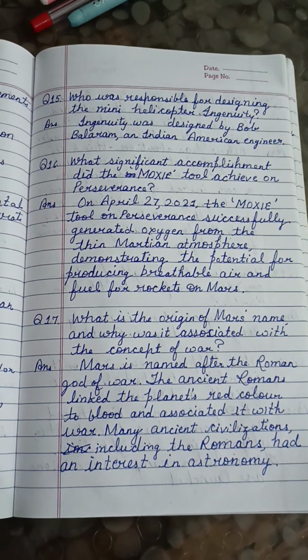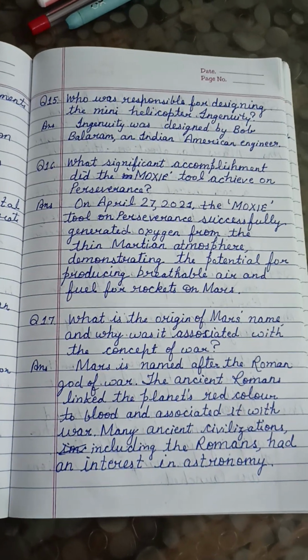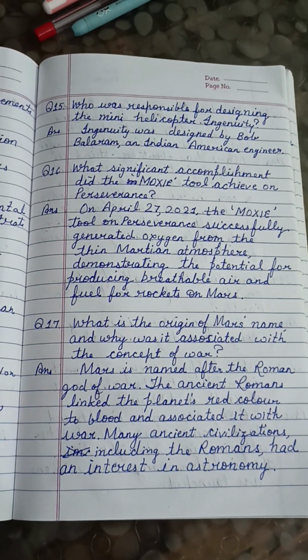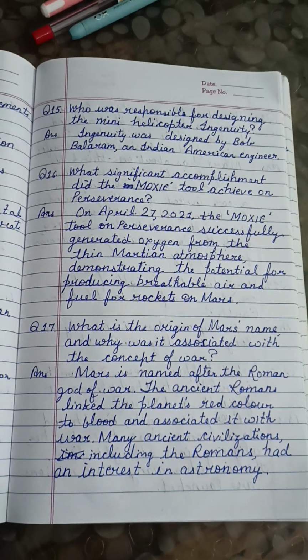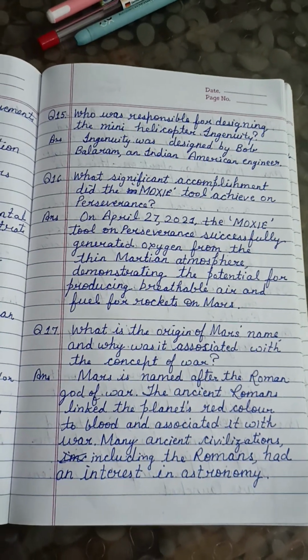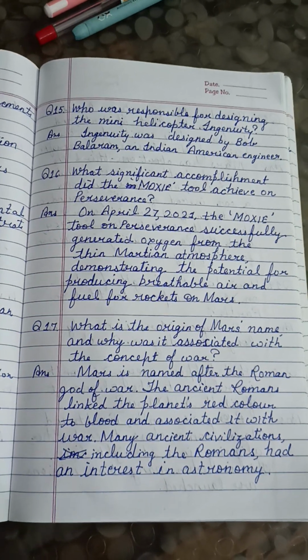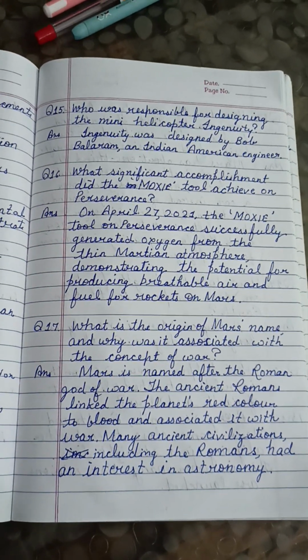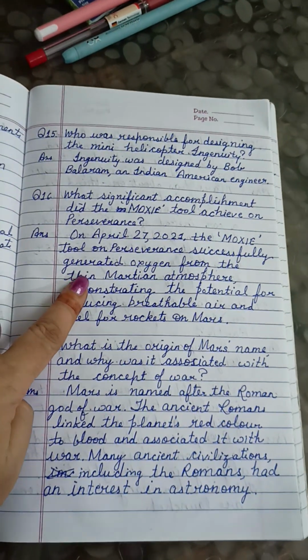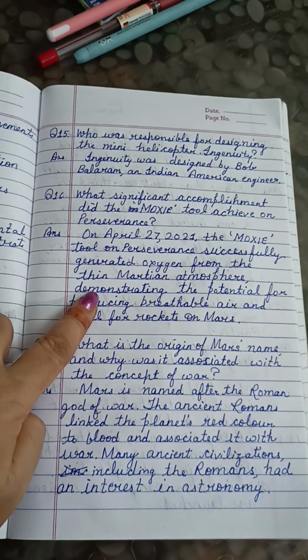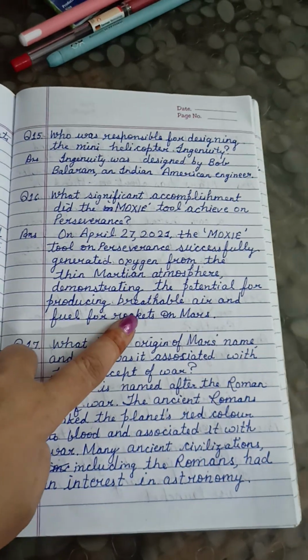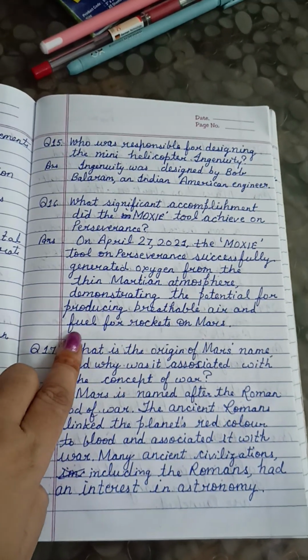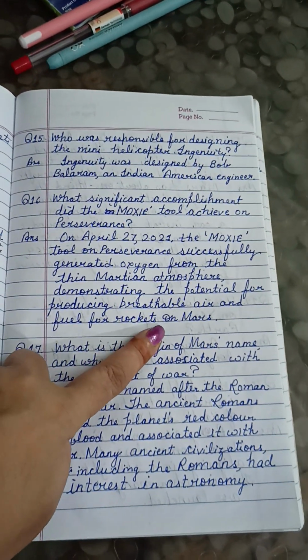Question number 16. What significant accomplishment did the MOXIE tool achieve on Perseverance? Answer is on April 27, 2021, the MOXIE tool on Perseverance successfully generated oxygen from the thin Martian atmosphere, demonstrating the potential for producing breathable air and fuel for rockets on Mars.